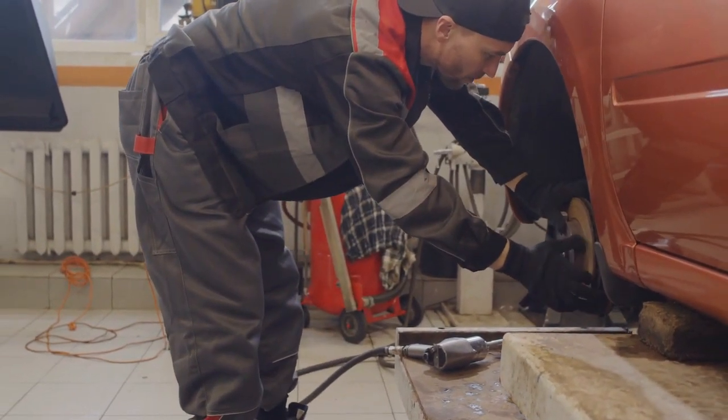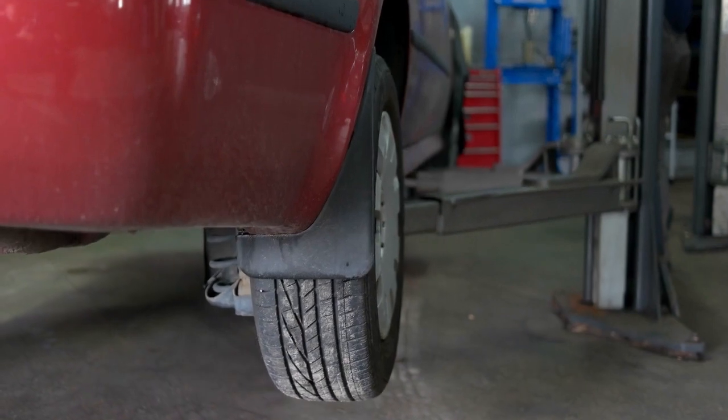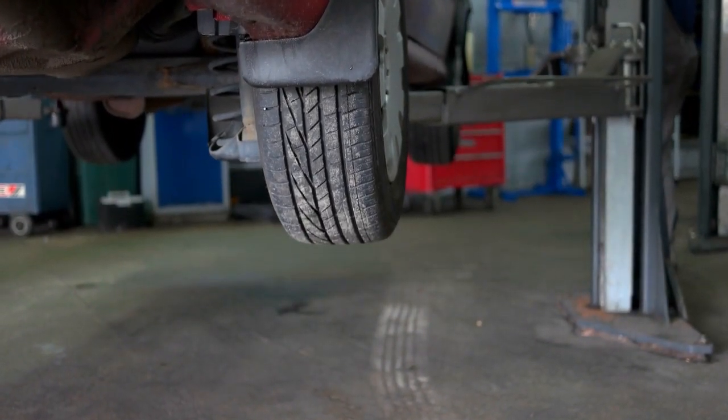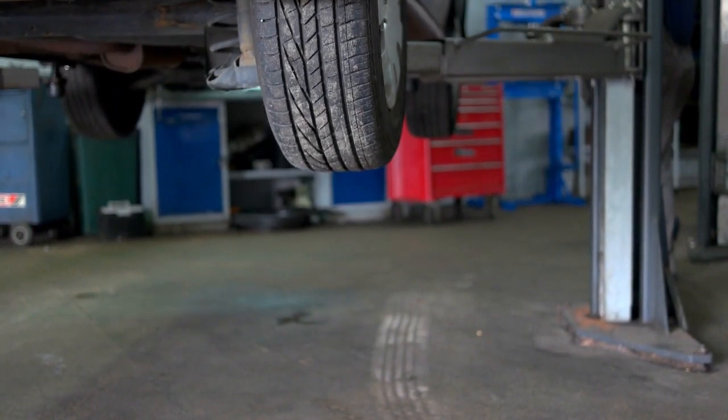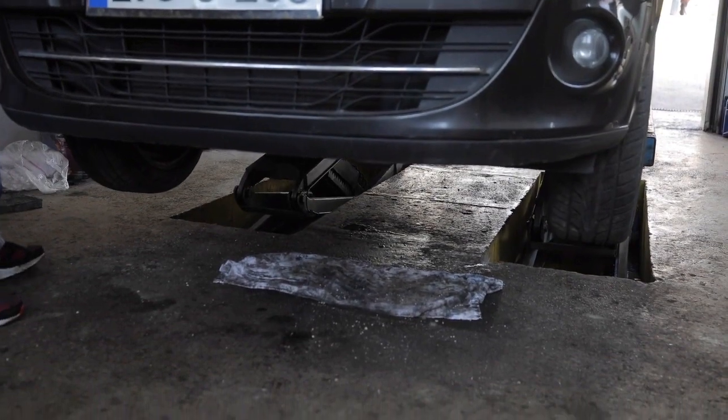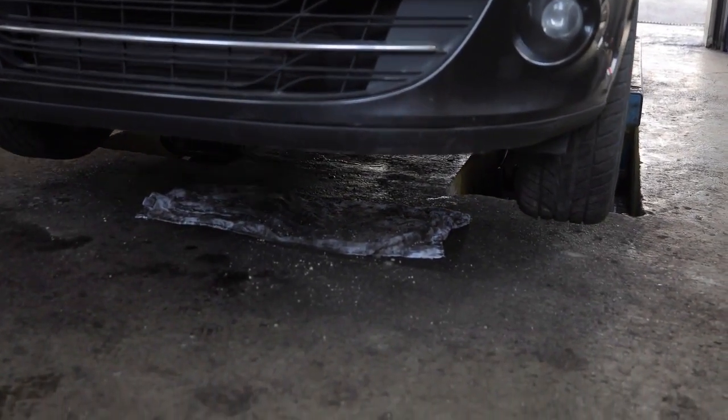Wheel alignment. Does your vehicle pull to one side when you're driving straight? This can indicate that the tires are out of alignment. Wheel alignment is part of standard automobile maintenance that consists of adjusting the angles of wheels to the car manufacturer's specifications.